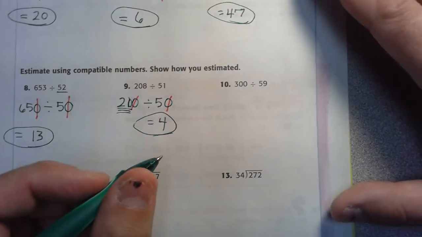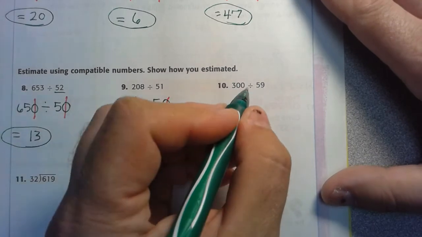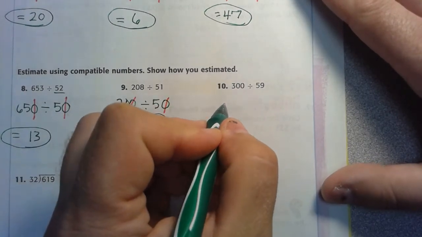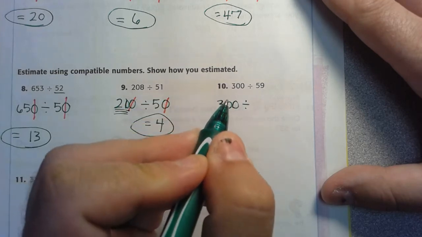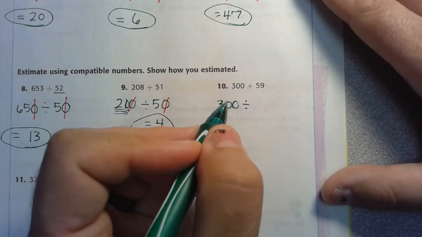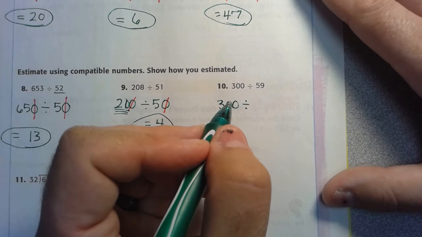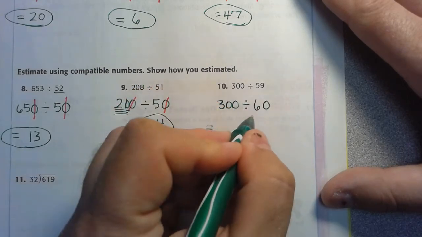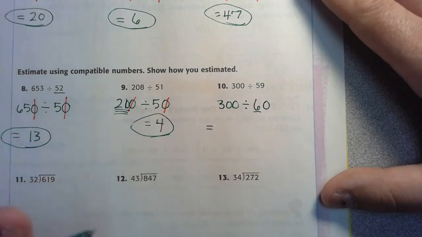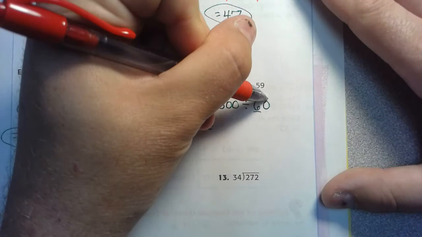Emma. Turn into 60. Okay. Well, actually, let's take the zeros out first. Take a 0 out here.